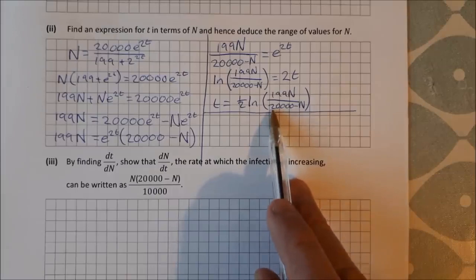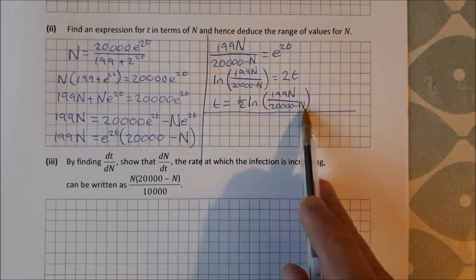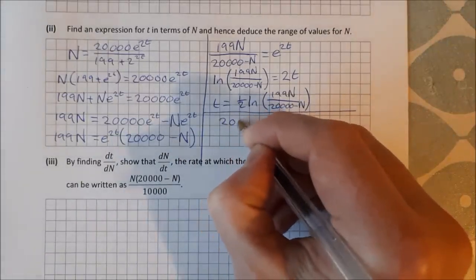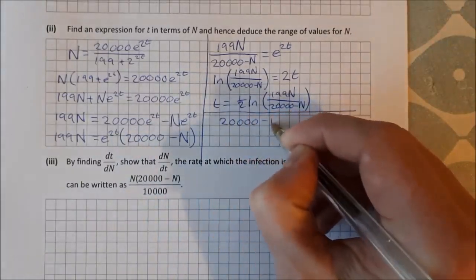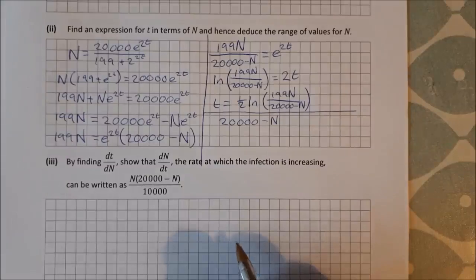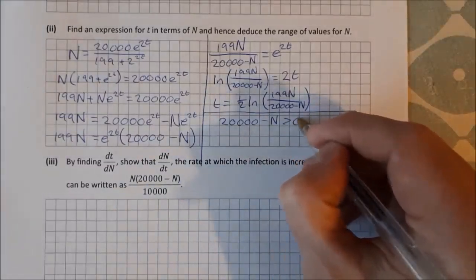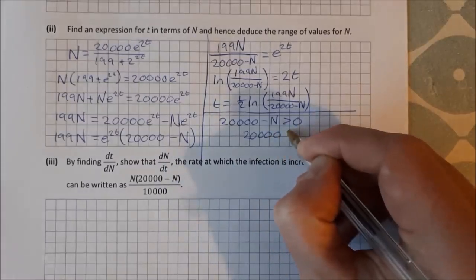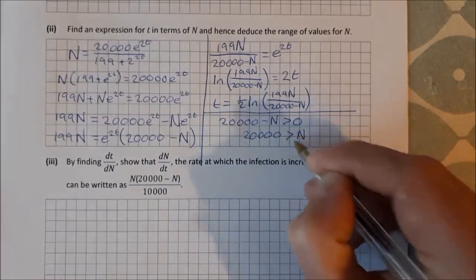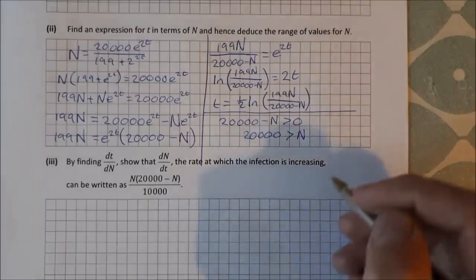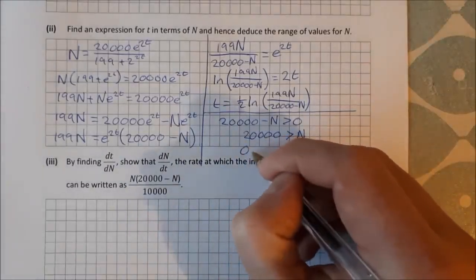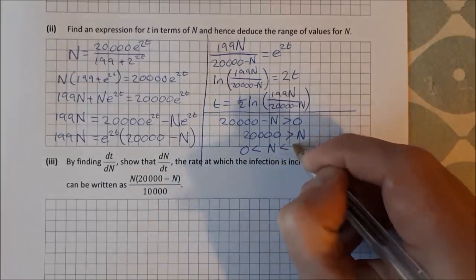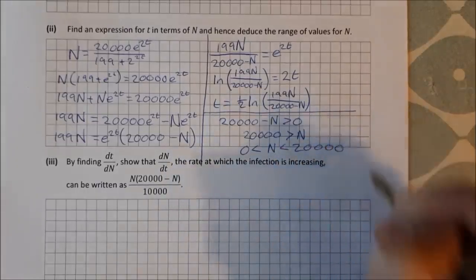It also means that 20,000 minus n is greater than 0. So 20,000 is greater than n. N is less than 20,000 and n is greater than 0. So n is greater than 0 and less than 20,000.